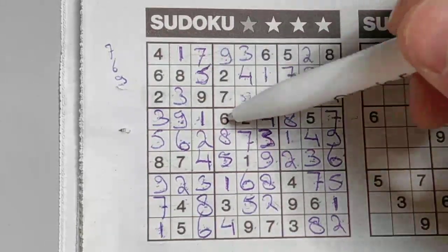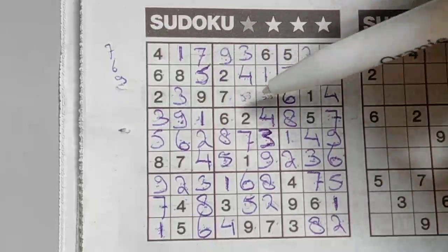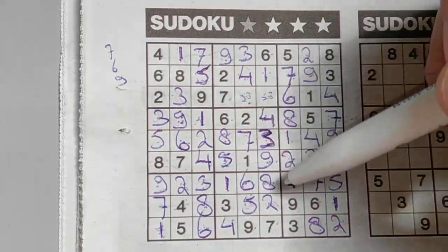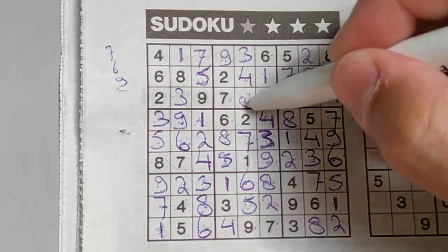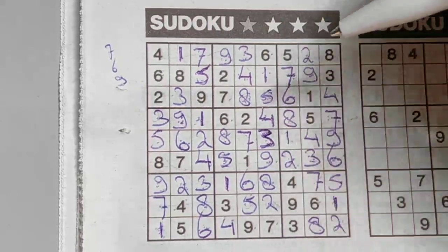2 numbers left in this big square, the numbers 5 and 8. We have an 8 here, so no 8 there. 8 should be here and the 5 goes there.